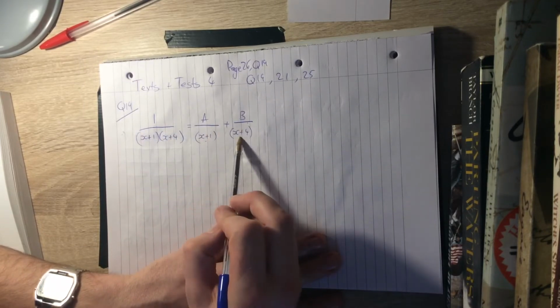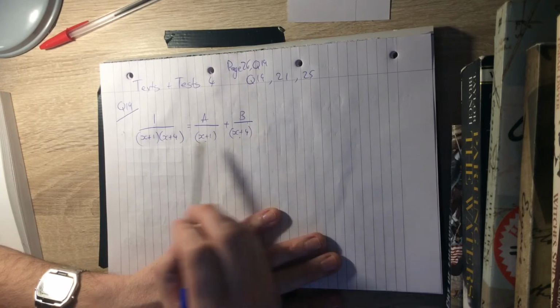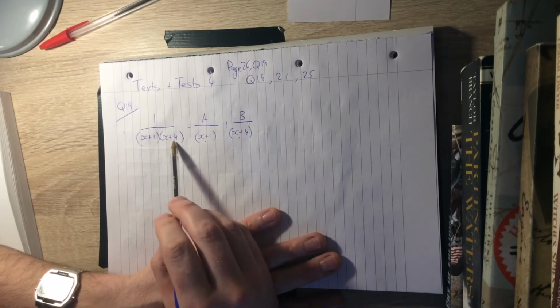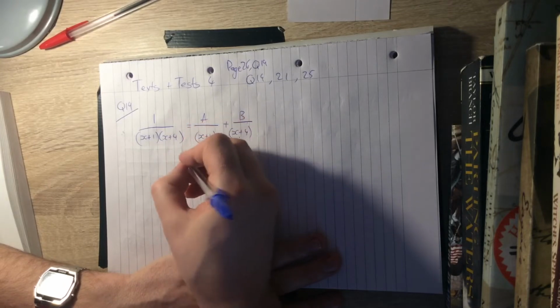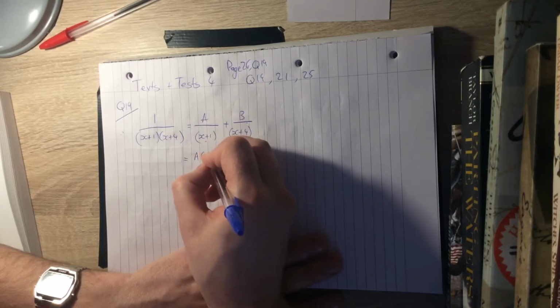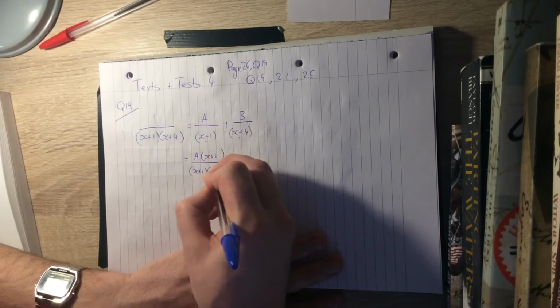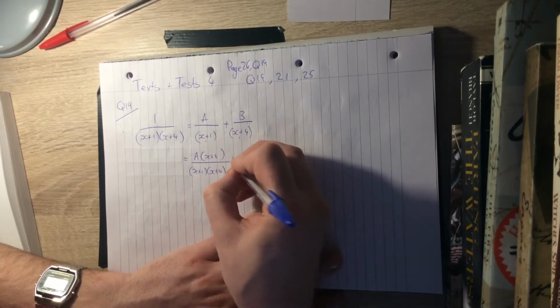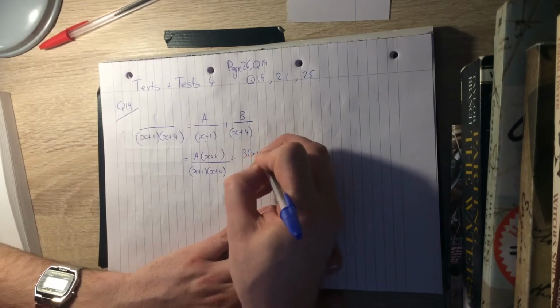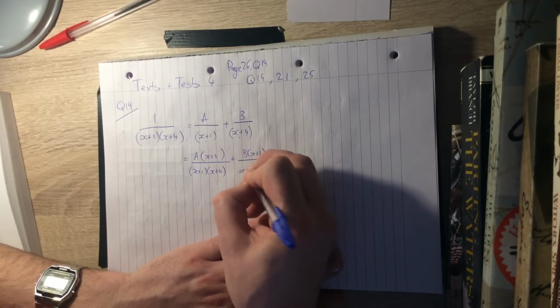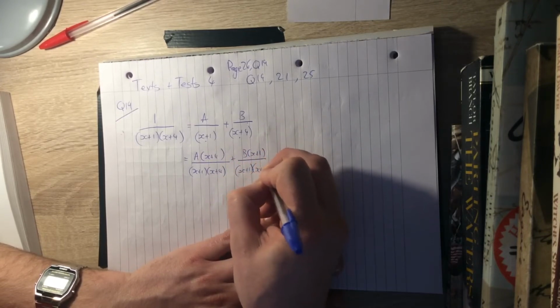So we're kind of working from right to left rather than left to right, as it were. If you wanted to put this together as one fraction, you'd need the common denominator, x plus 1 times x plus 4. So we're going to rewrite this as a times x plus 4 over x plus 1 times x plus 4, plus b times x plus 1 over x plus 1 times x plus 4.